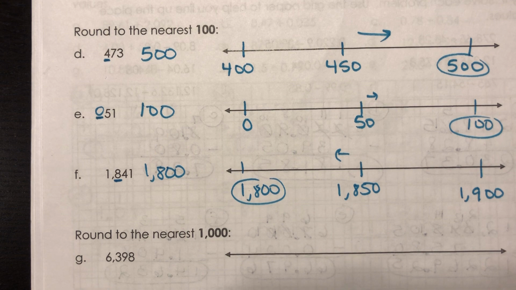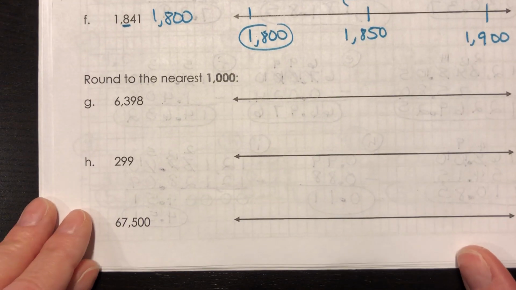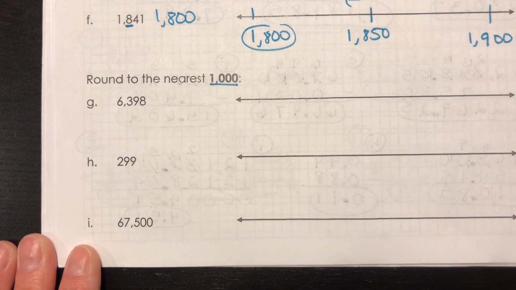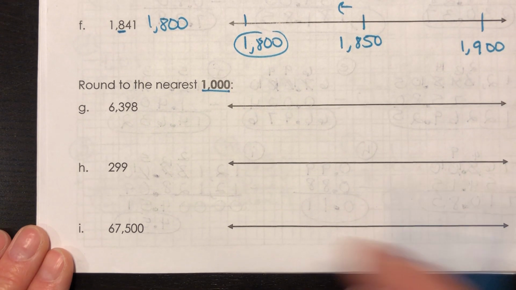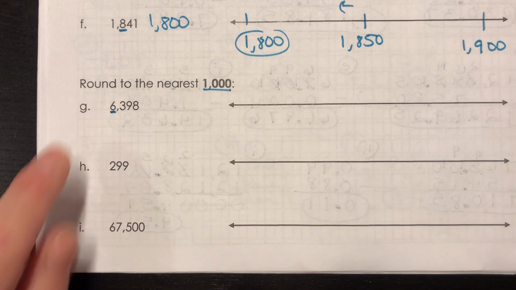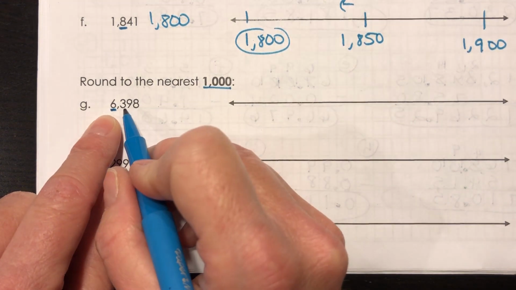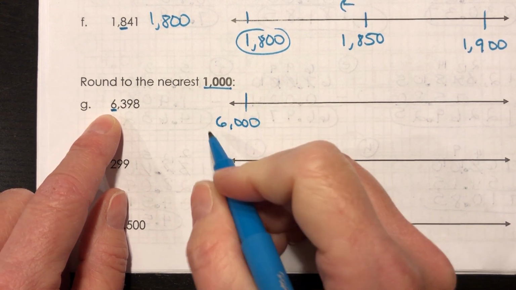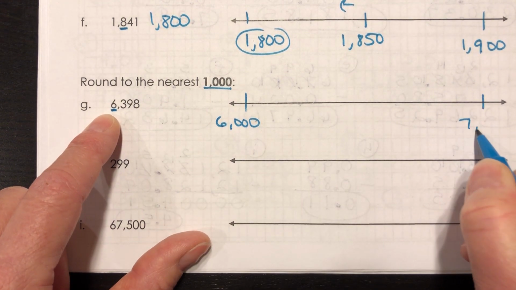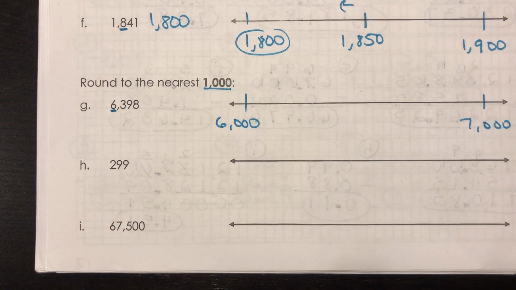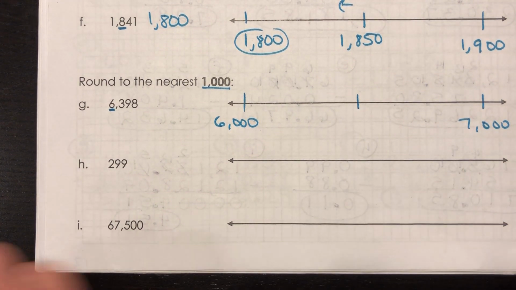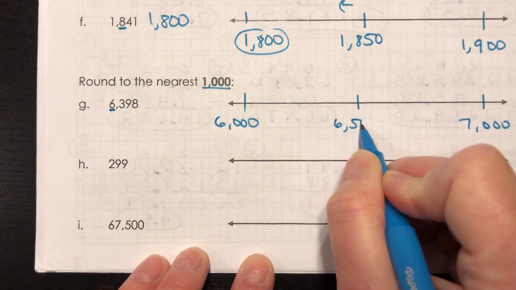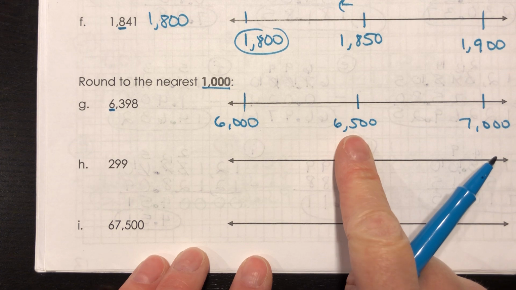All right, our last little piece today, we are going to round to the nearest 1,000. Now we're looking at the number in the thousands place. Again, it's the same exact process. I'm going to identify what number's in the thousands place, and that's my starting 1,000. So I'm trying to figure out, is 6,398 closer to 6,000 or the next 1,000 up, which would be 7,000? It's easy to see if we identify the halfway mark. So halfway between 6,000 and 7,000 would be 6,500.